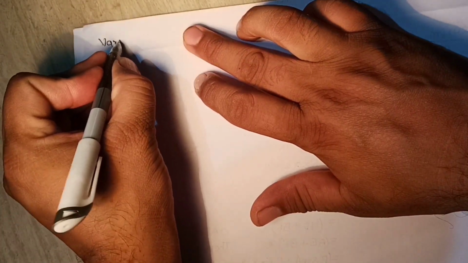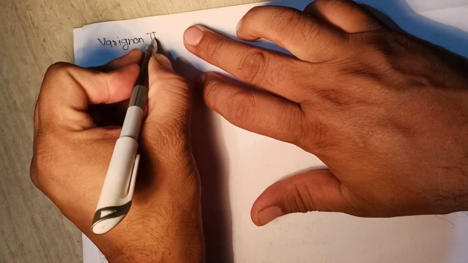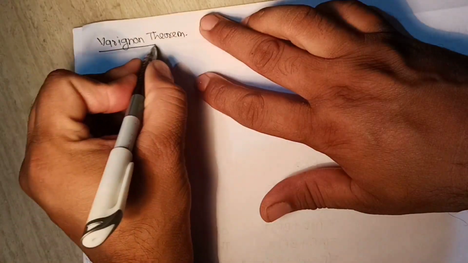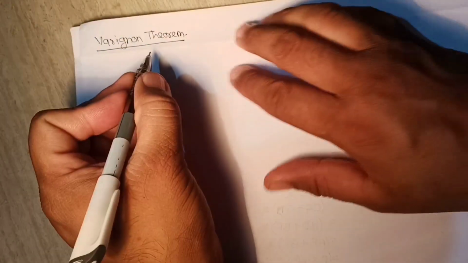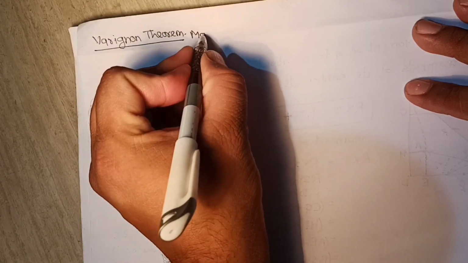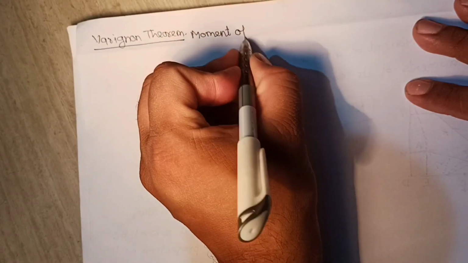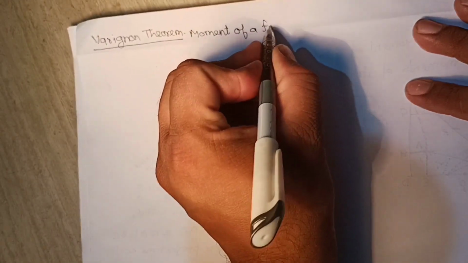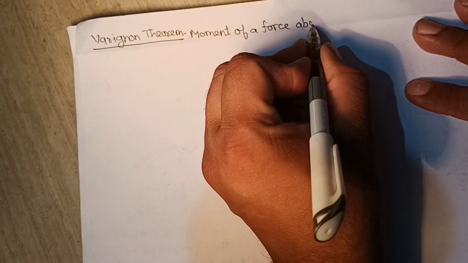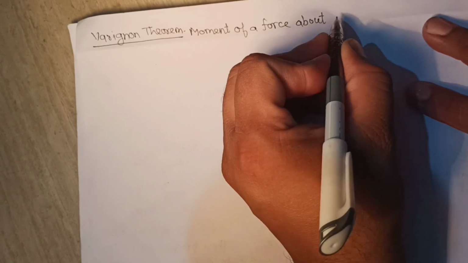So guys, today we are going to discuss Varignon Theorem and its derivation. Now, Varignon Theorem is used to find out the position of resultant of parallel forces. Whenever we have some parallel forces and we have to determine the resultant, we can easily find the resultant by adding or subtracting the forces. But to find out the position of the resultant, we have to use a theorem which is called Varignon theorem.